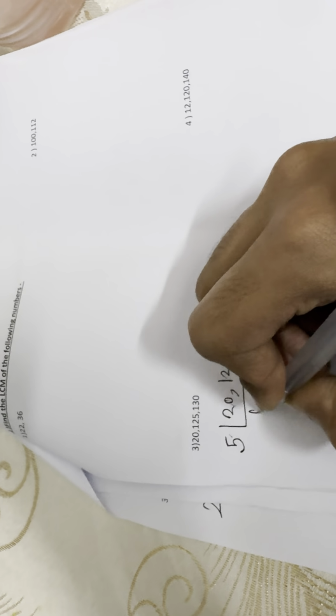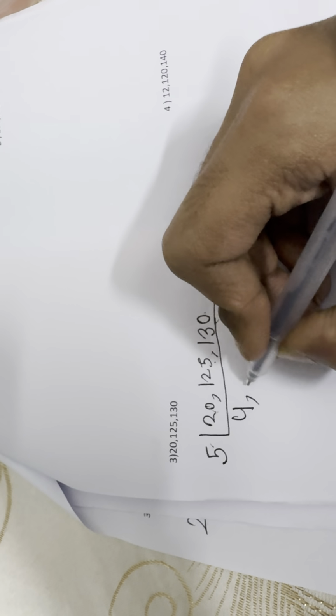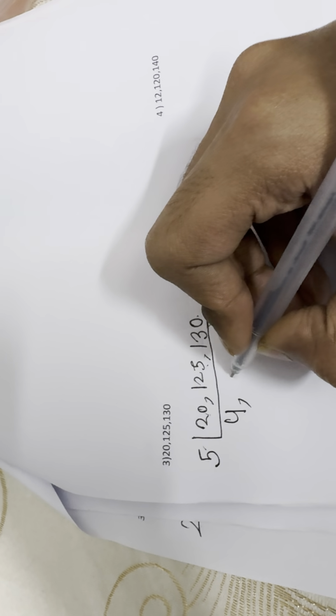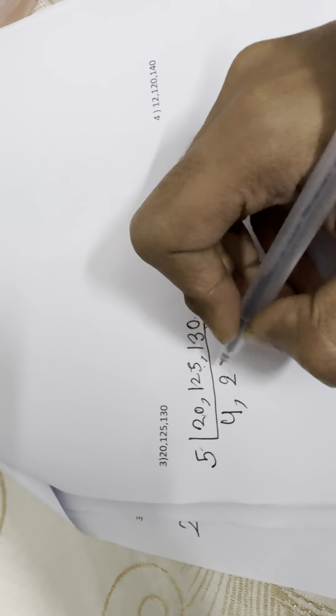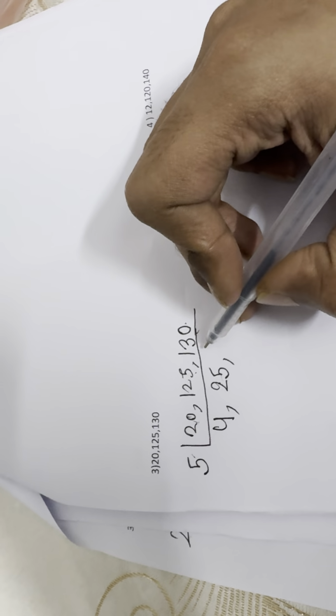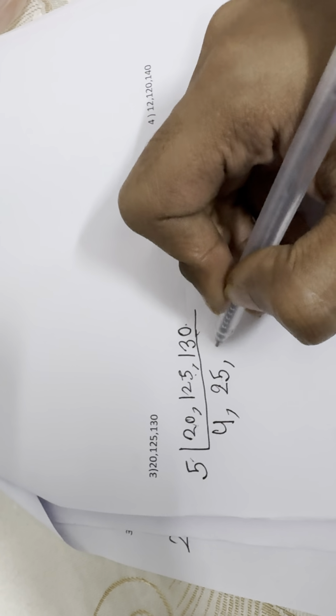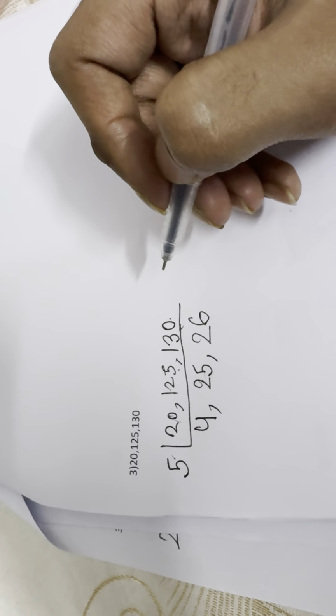4 doesn't divide either. 5 4s are 20, 5 2s are 10, 5 5s are 25. So it comes to how much? 25. And then 5 2s are 10, 5 6s are 30. So it comes to 26. But now, should we stop here?